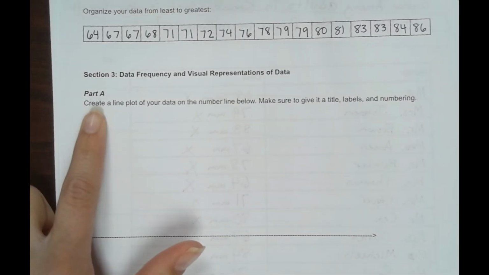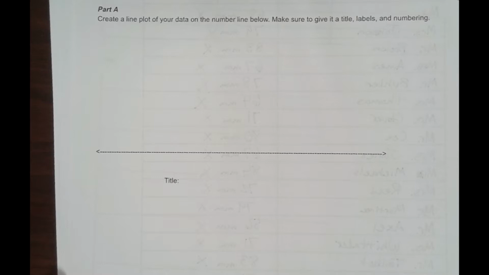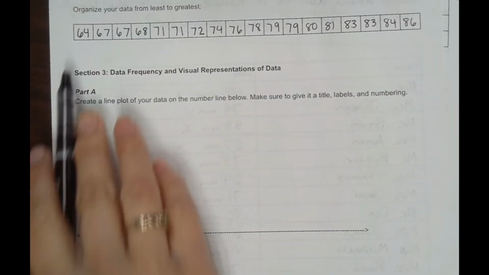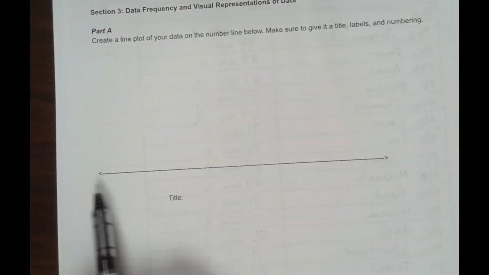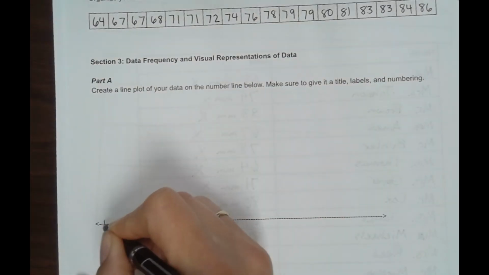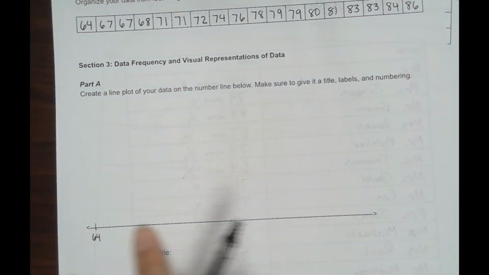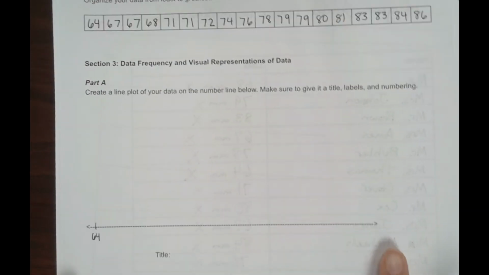It says to create a line plot of your data on the number line below. So this number line is blank because we're all going to have different data sets. Looking at mine, it doesn't start till 64 and goes all the way up to 86. So I wouldn't want a number 1, 2, 3, 4, 5, 6 on here. I can start at my lowest value, so I'm going to start at 64. And I need to go up about 20. I think I can fit 20 in here. But maybe I'm only going to number by 2s.